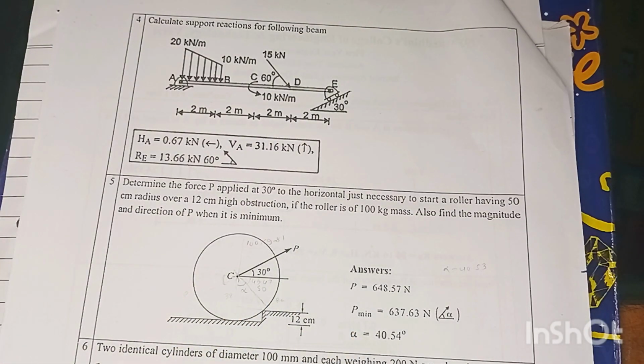So that is your question number 5: determine the force P applied at 30 degrees to the horizontal.